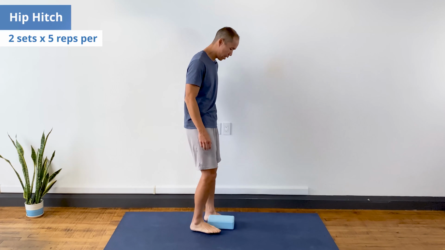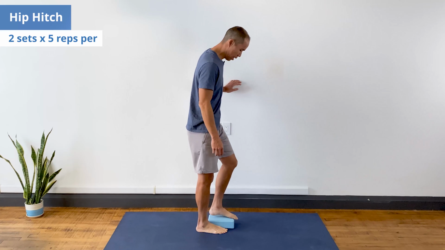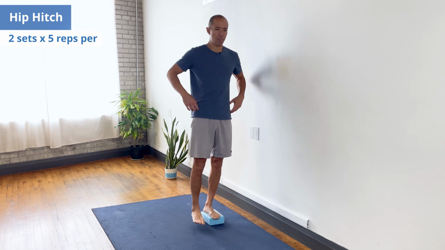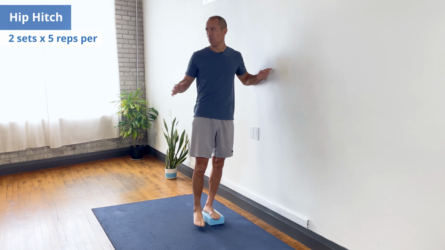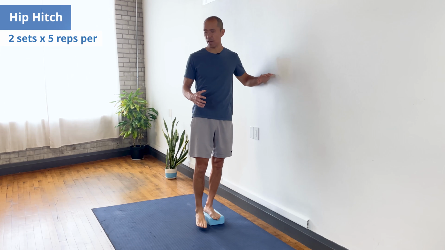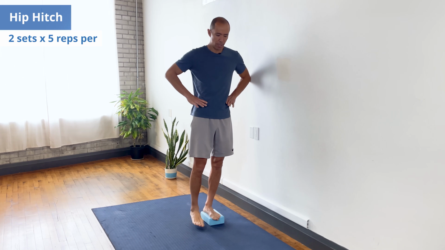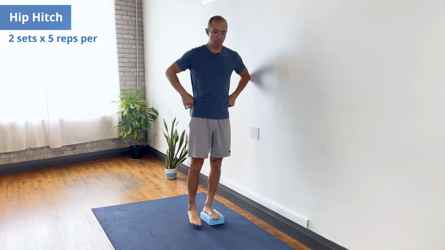So for this technique, I'm just gonna put my left foot on the block here, so you can see my foot hanging. You can see I'm elevated here, and I'm near a wall because you don't need to turn this into a balance exercise. You can use a wall to support yourself so you don't fall over. I'm gonna put my hands on my hips here so that you can see the level change of my pelvis.